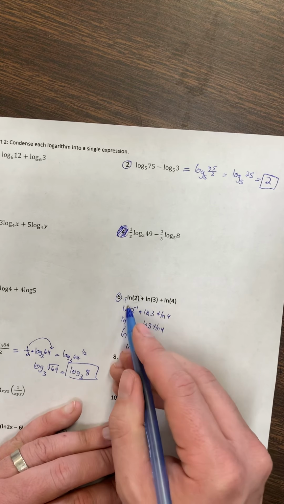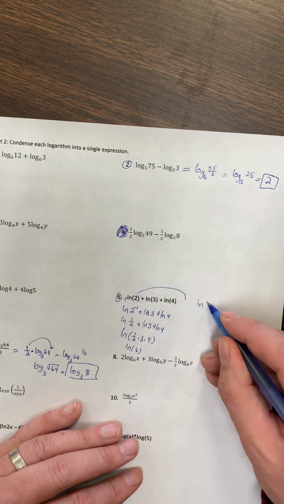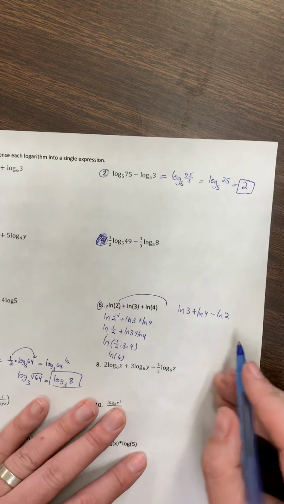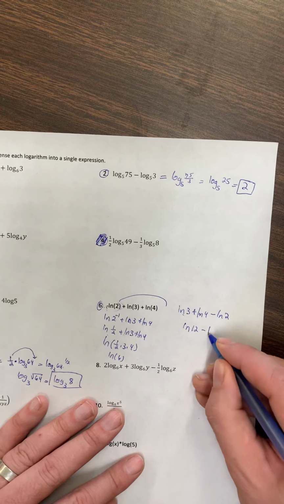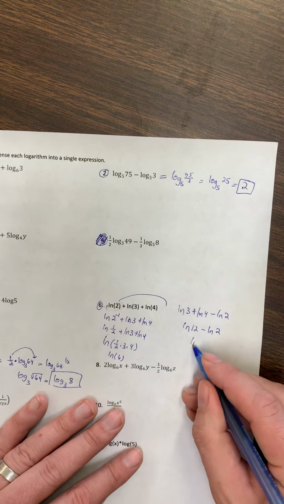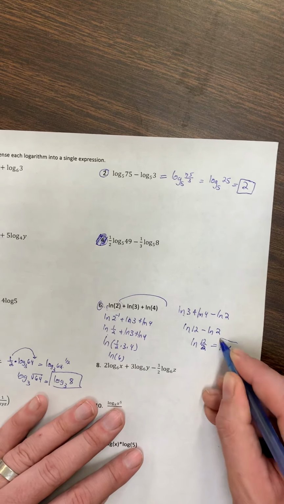There's another way to do this, though. If I have negative natural log of 2, I could have just rewritten this as natural log of 3 plus natural log of 4 minus natural log of 2. And now we can see that these two will add together, natural log of 12 minus natural log of 2. Now we have a subtraction between 2 logs, and that's the same as dividing. And so there's 2 different ways to get to the same answer.